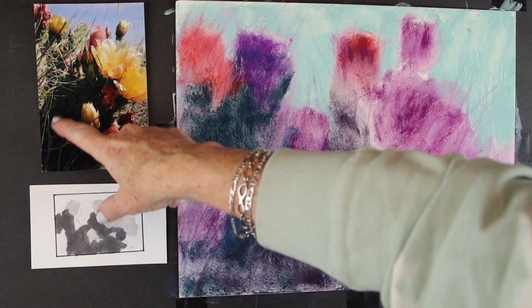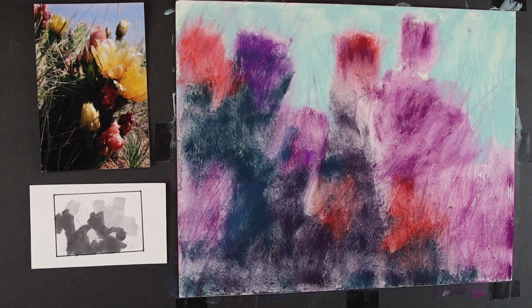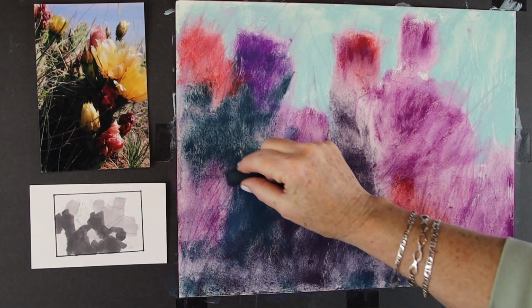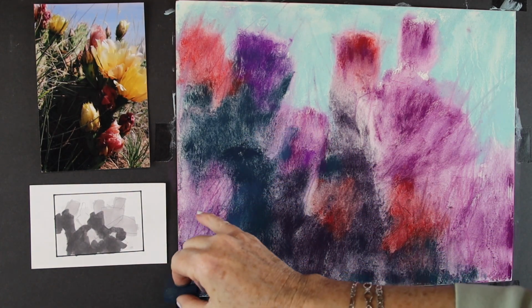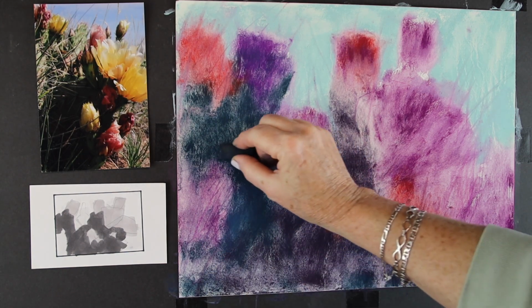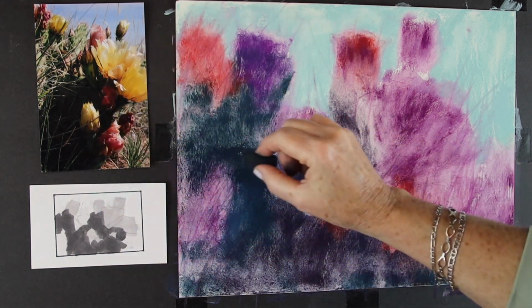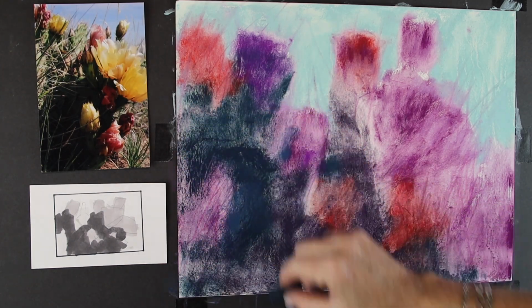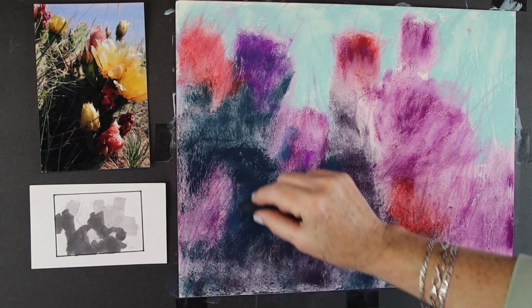But I do know I'm going to have to add a little bit more color than that dark shape that I see there. But I'm going to start off by reinforcing the dark area, and that is right in this area right here. Now, looks like I left room for a flower right there, which is not in my reference photo, but I kind of like it. So let's go with that.